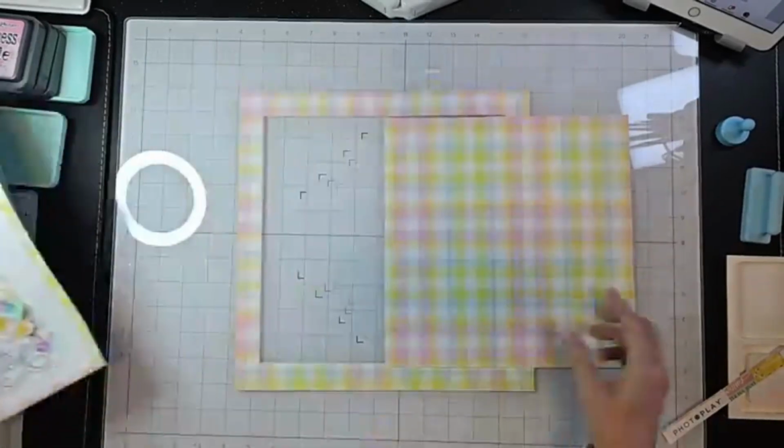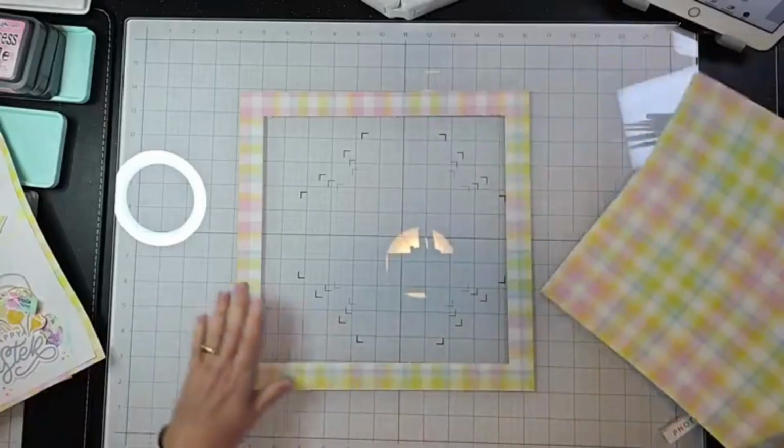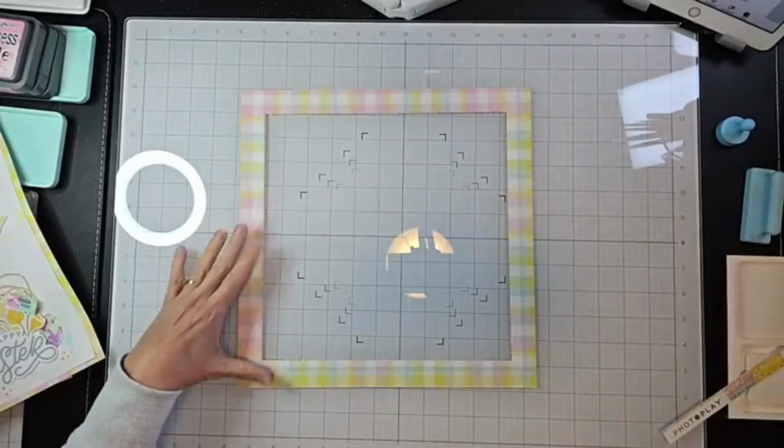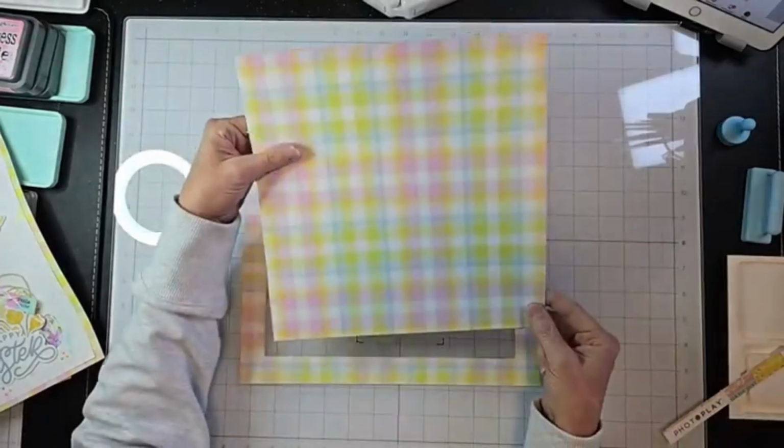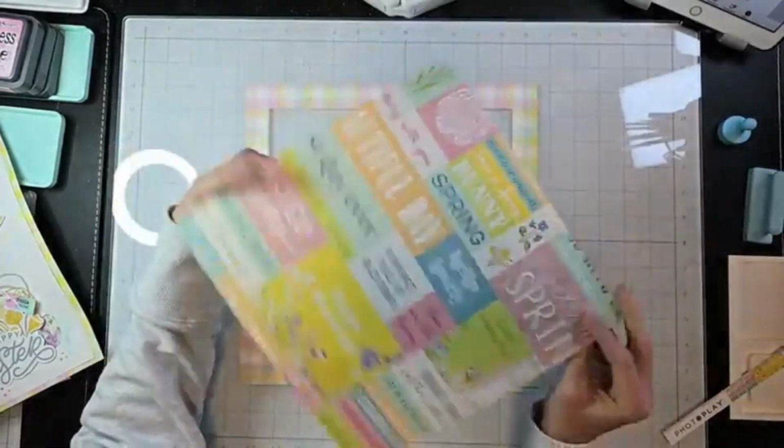Okay. So we'll just set that aside. You guys can follow that on your own. But that's how you create that frame. And I use this technique a lot because look at all this paper that you get to use. I mean, all those things.